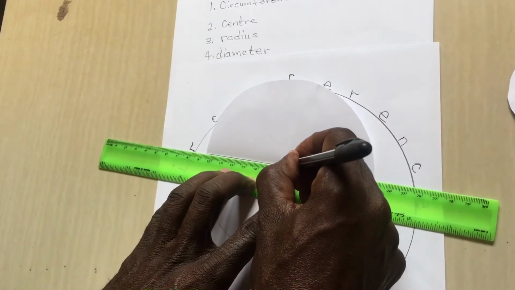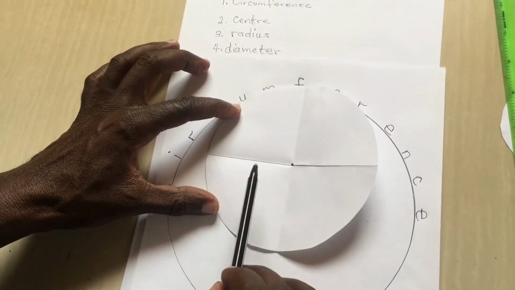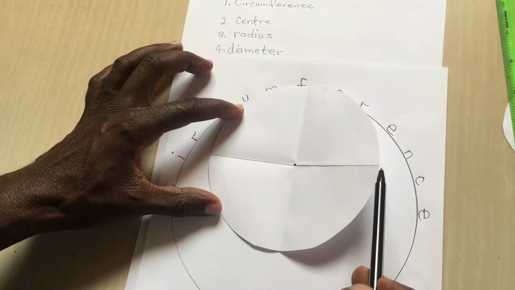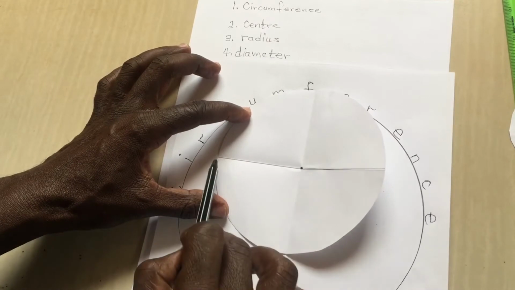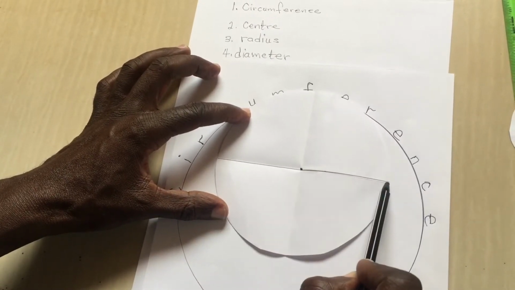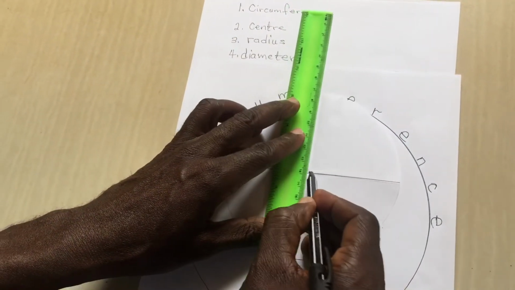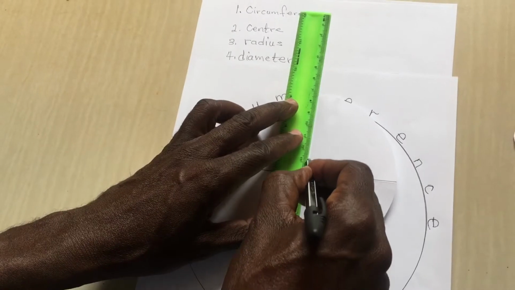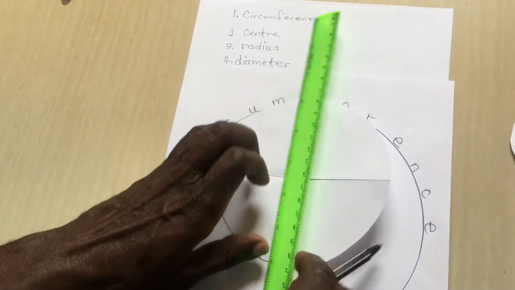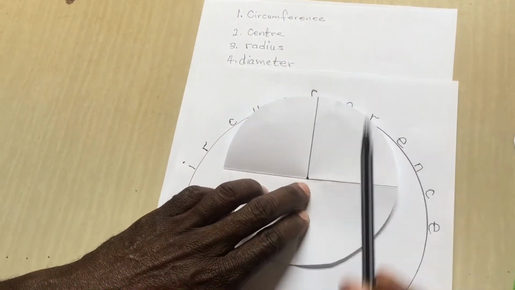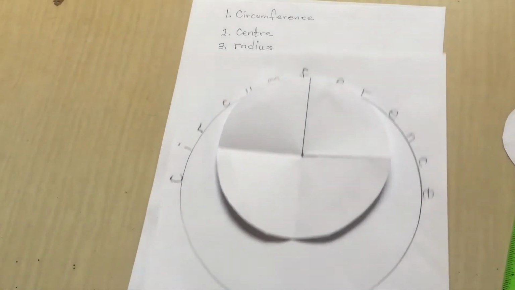So you realize that this is the diameter. Like I said, it's a point on the circumference to the other side of the circumference, but it has to pass through the center. So from here going there, that is the diameter. But remember what I've said about the radius? From the center to any side or any point on the circumference, that is the radius. So this from the center, radius, from the center, radius.